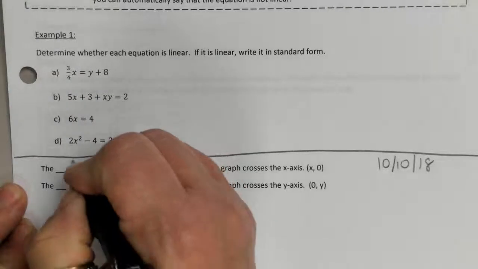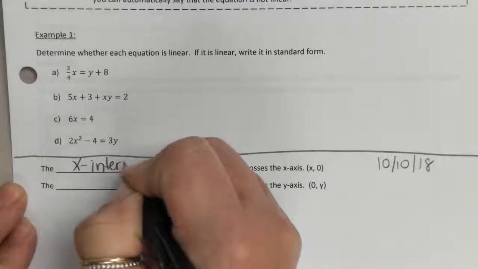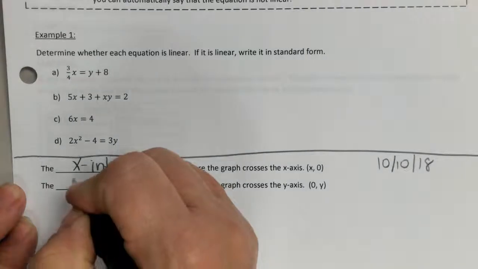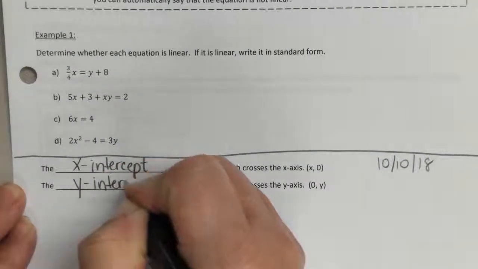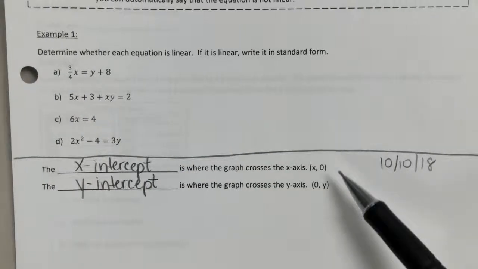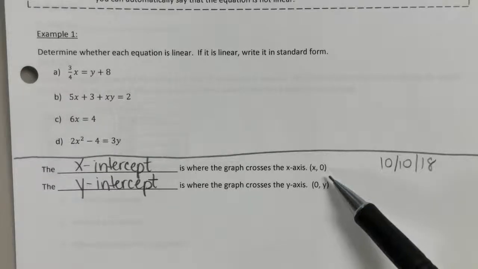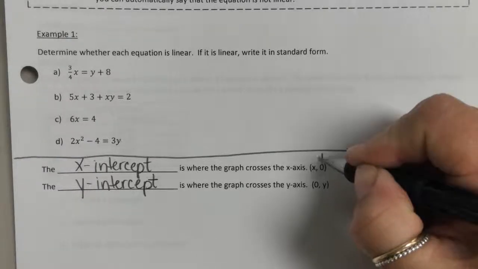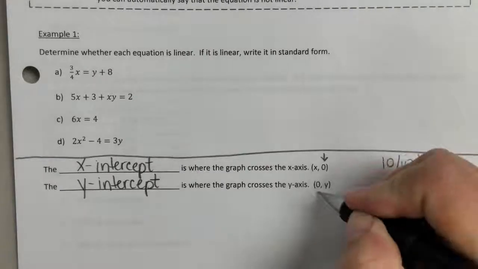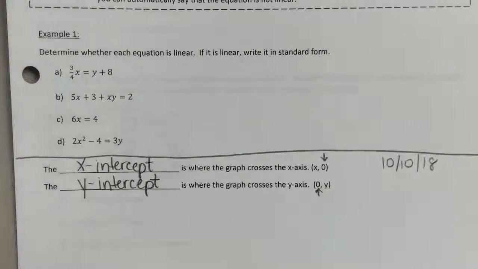The x-intercept is where your graph is going to cross the x-axis on the coordinate plane. And then the y-intercept is going to be where that graph crosses the y-axis. So notice the ordered pairs. Your x-intercept is always going to have a y of 0. That's because in order to be on the x-axis, it has to have a y of 0. That's where the x-axis is. And also, the y-intercept is always going to have an x of 0. That's because for a point to be on the y-axis, it must have an x of 0.